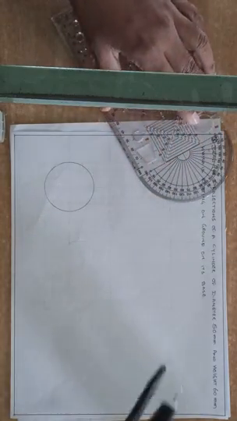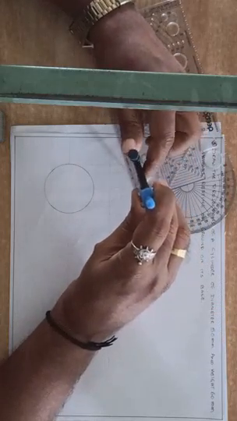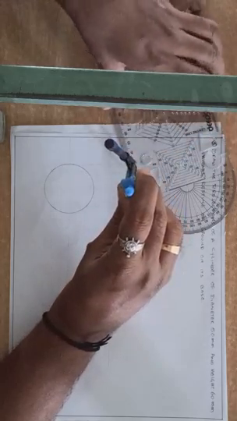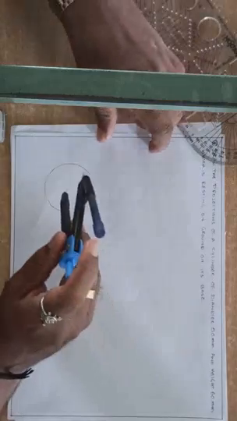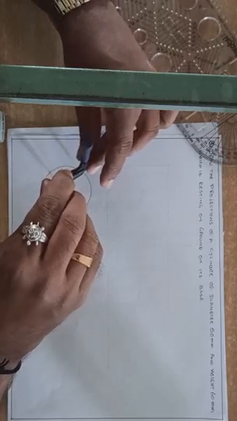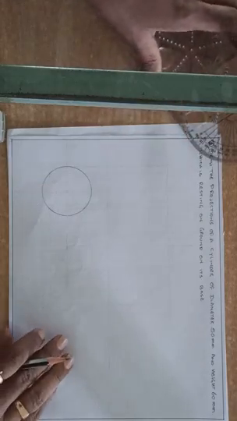Then using a compass, I have already drawn here using a compass. The cylinder diameter is 50 mm, so you should take 25 mm as the radius, and the intersection of these two axes as the center, and you have to draw the circle. Right. After drawing the circle, now make a habit of dividing the circle.